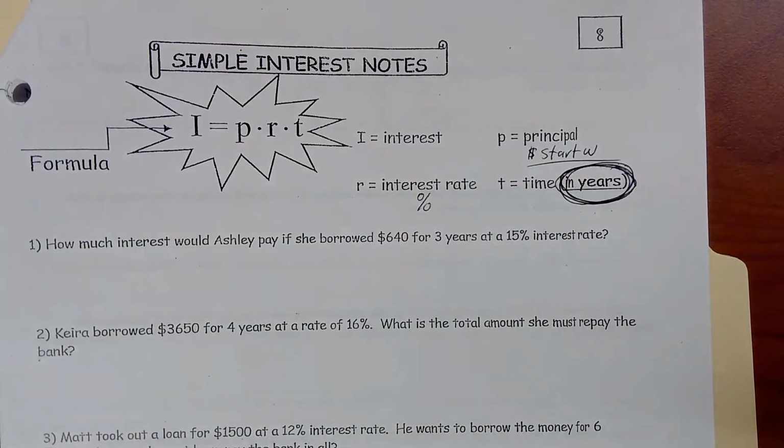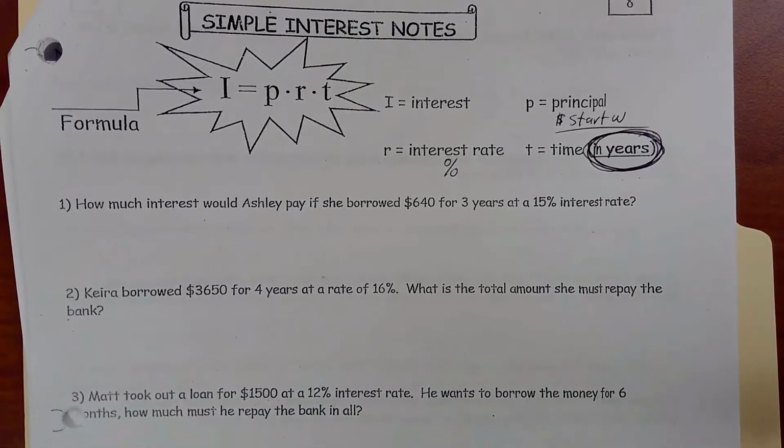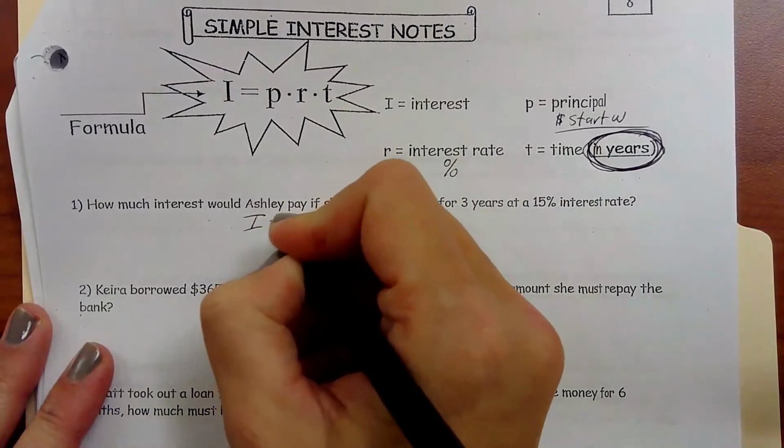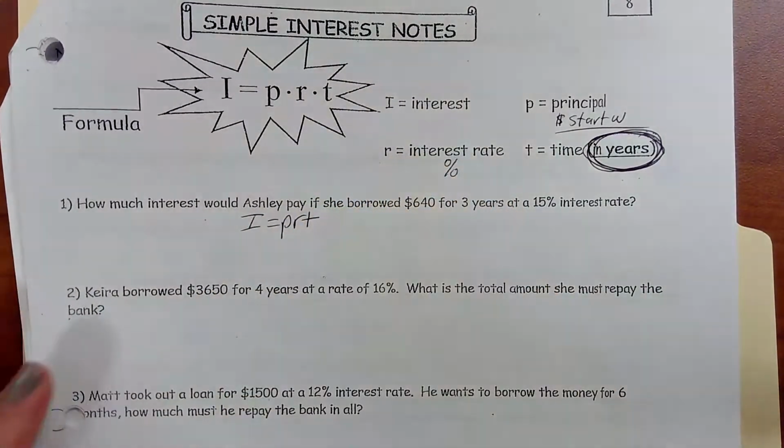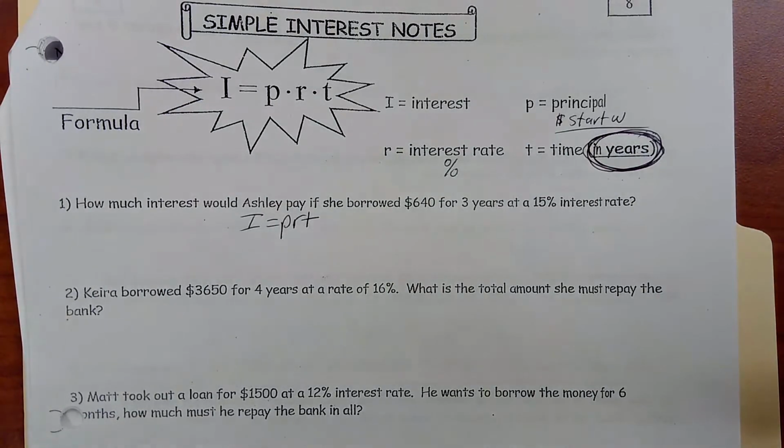Number 1. How much interest would Ashley pay if she borrowed $640 for 3 years at a 15% interest rate? Ooh, that's a high rate. So we're going to start with the formula. Do you have to write the formula down every time? Yes, thanks for asking.